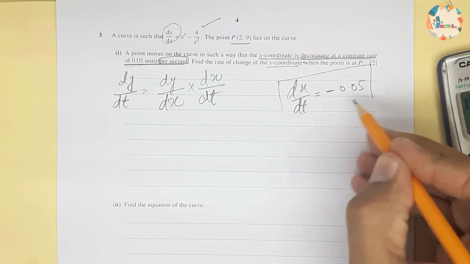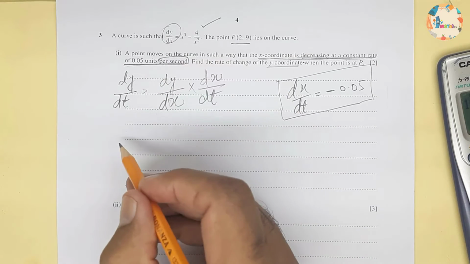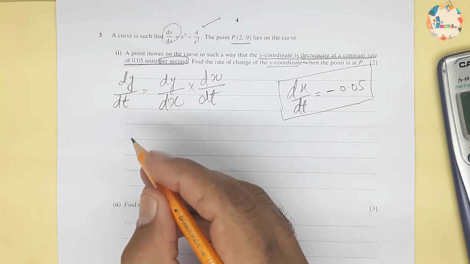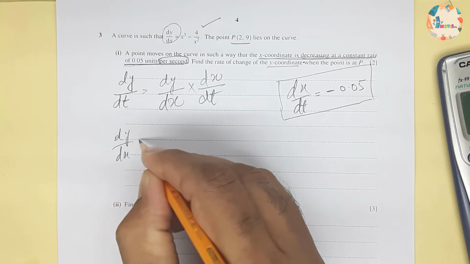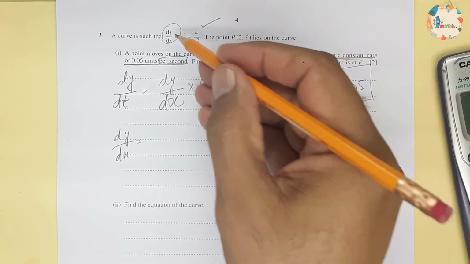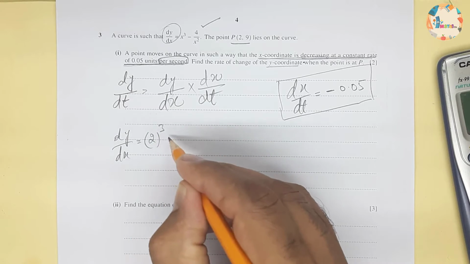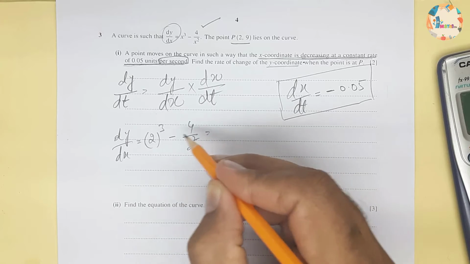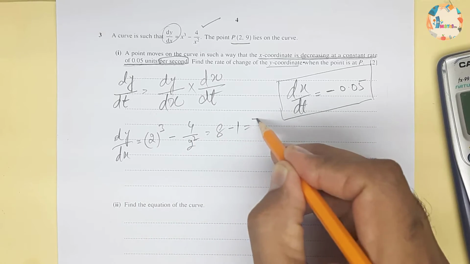And dy by dx we can find by replacing this point in this one. So it will be 2 cube minus 4 over 2 squared, and this will be 8 minus 1. So this is equal to 7.